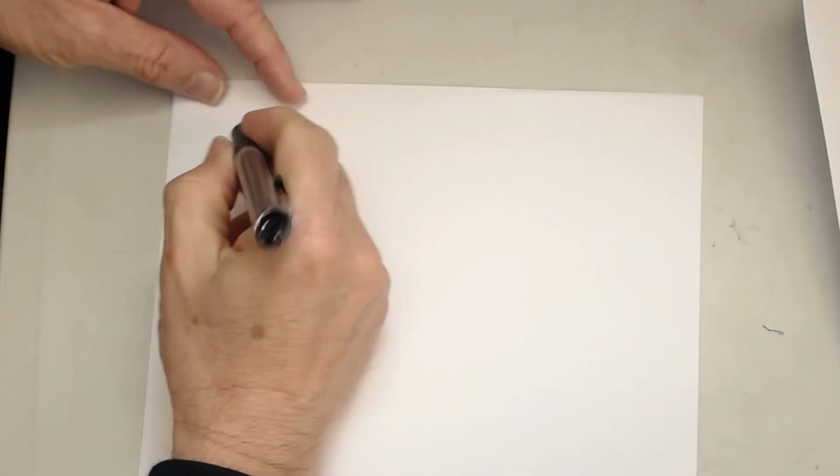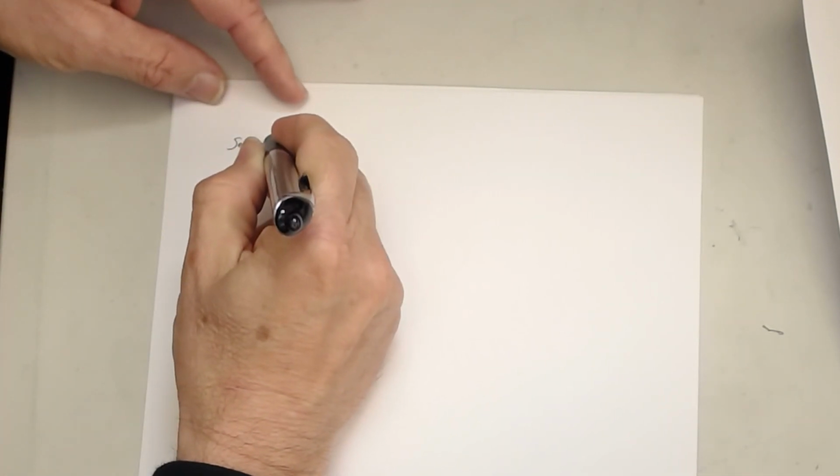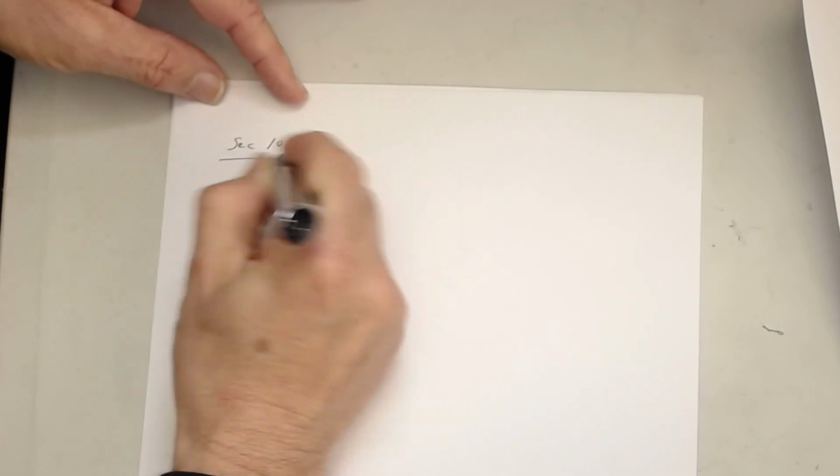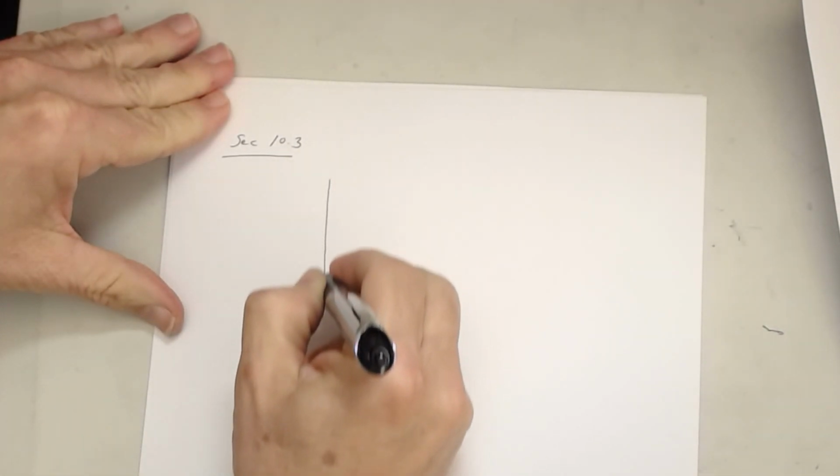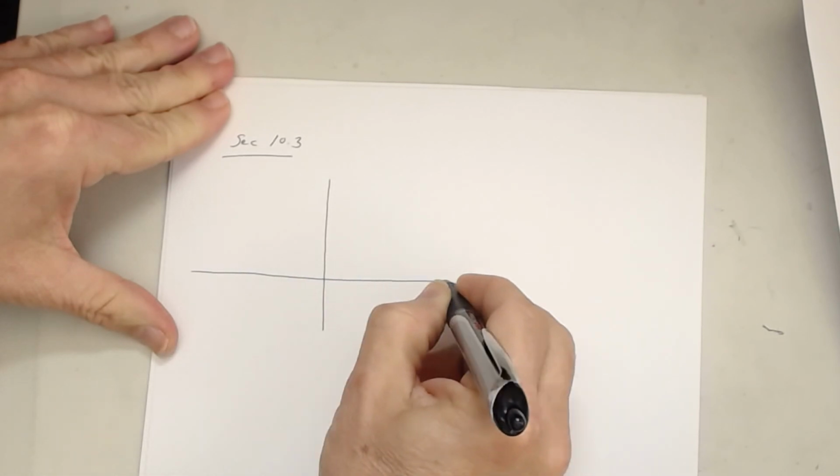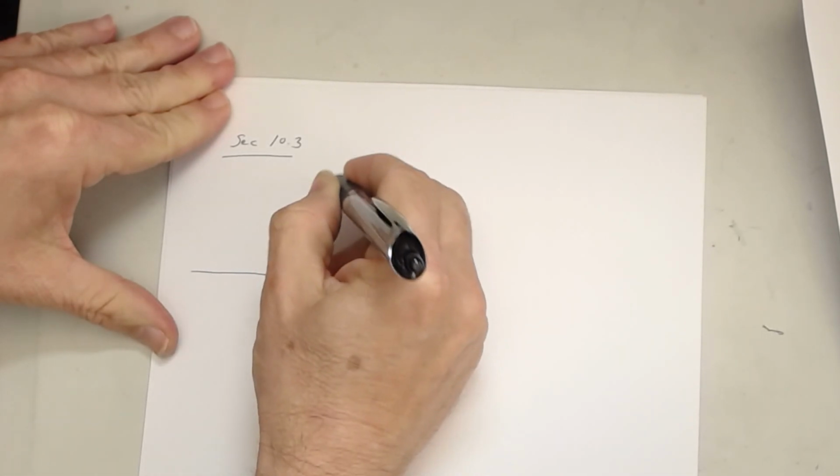Okay? All right. Now, let's look at this. Section 10.3. I'm going to draw my two axes. So here's your x-axis, here's your y-axis.